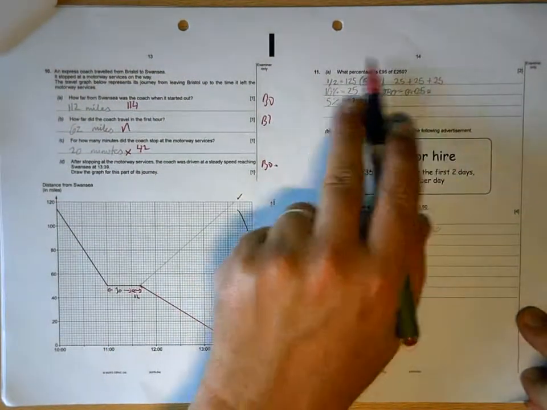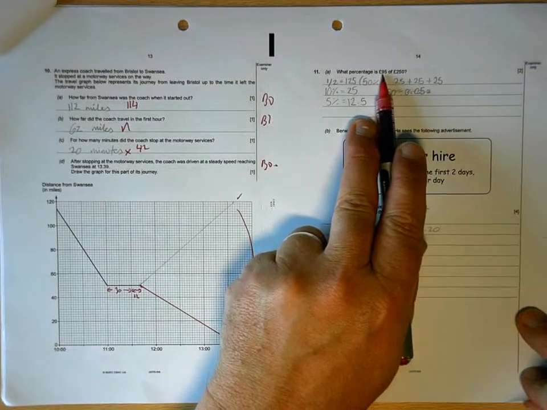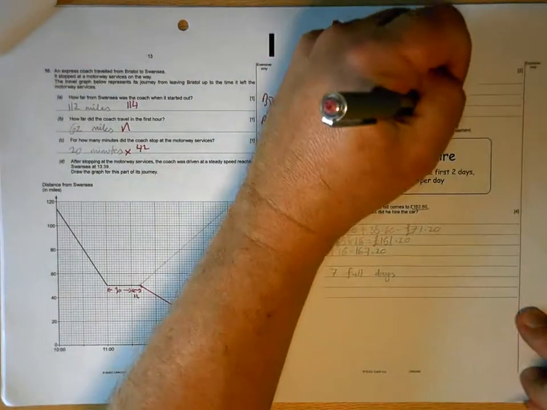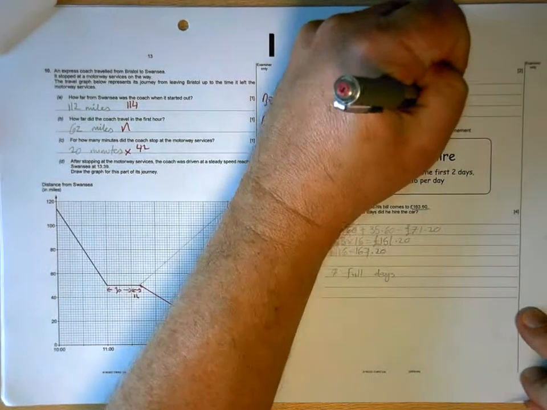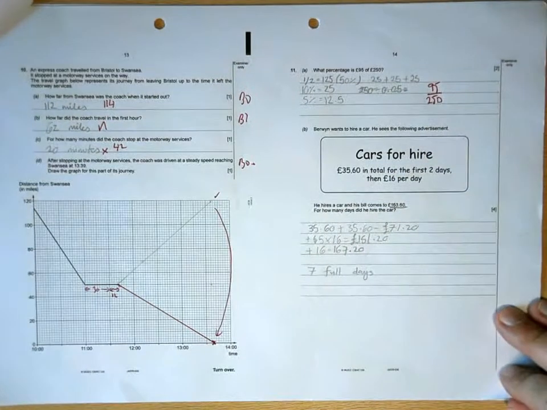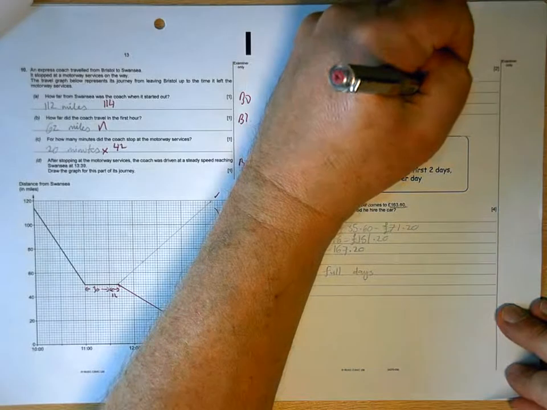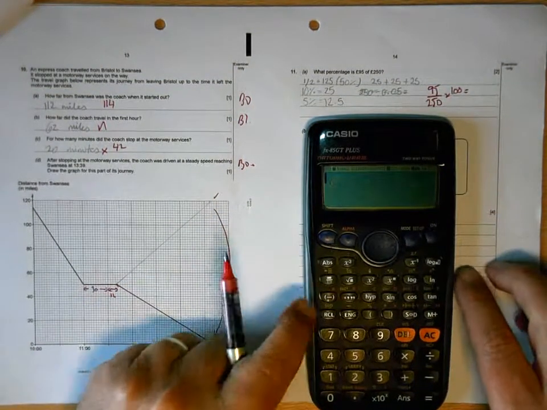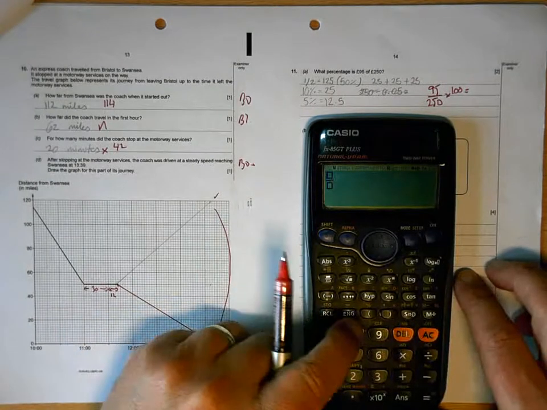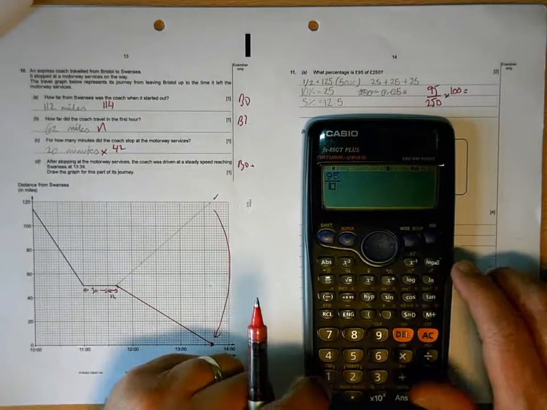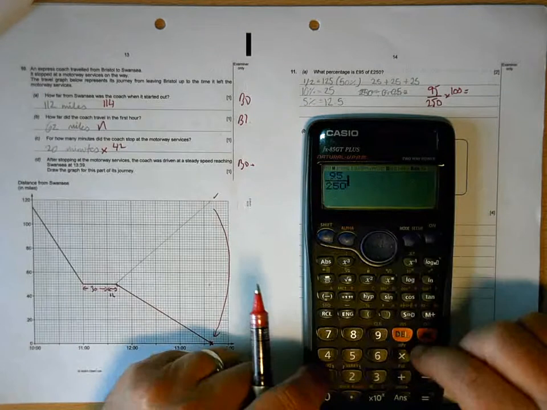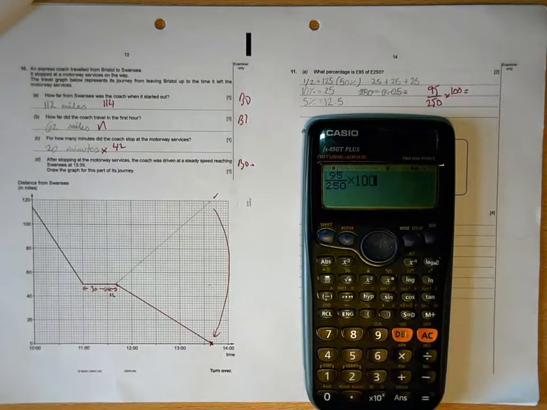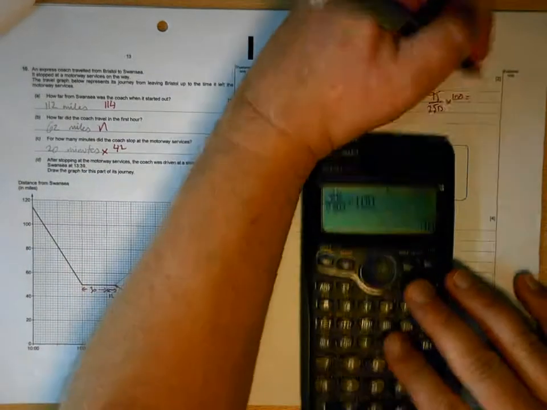Question like this, all you do is you write 95 out of 250, so you write it as a fraction, 95 out of 250, and then you times it by 100 to turn it into a percentage. On your calculator, you've got a fraction button which you can use, so 95 out of 250 times 100, so it's typed in the calculator in exactly the same way as I've written it, and then you see that that's 38%.